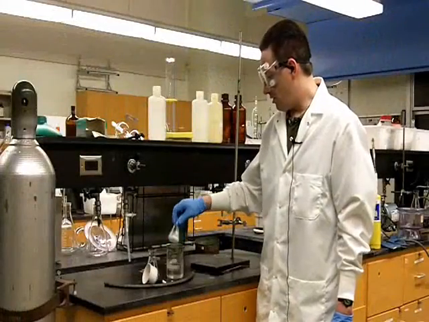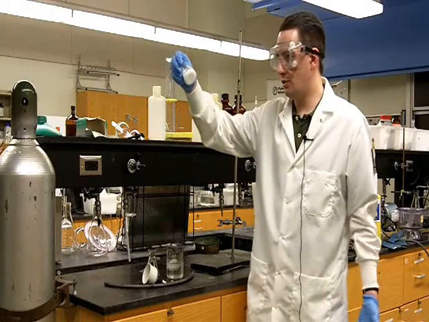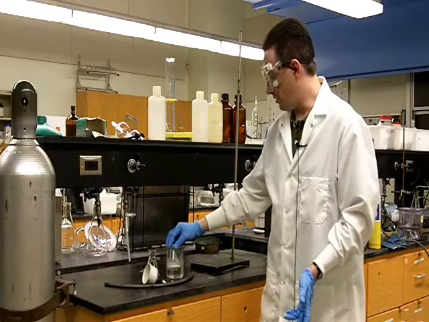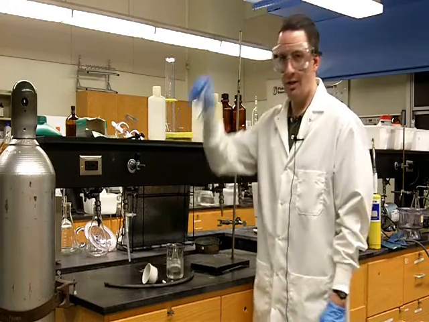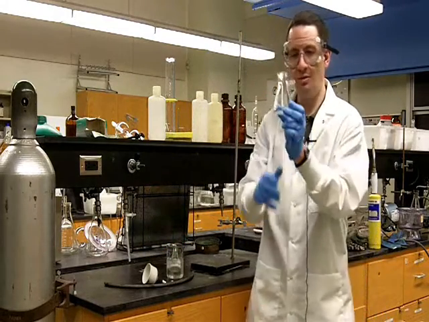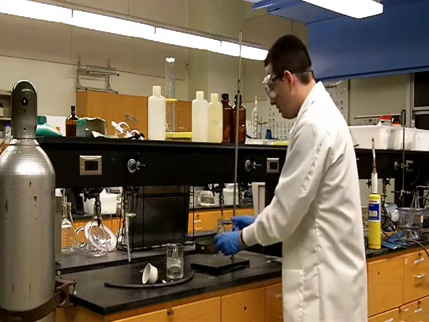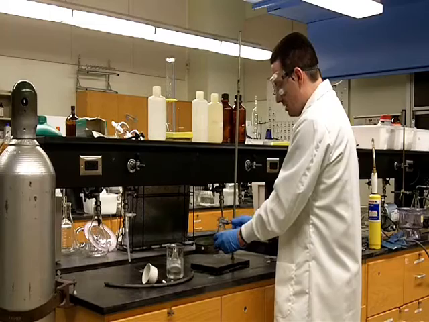So now that our crystallized solution has been sitting in an ice bath for a sufficient time, we're ready to filter it. To filter it, we need a filter flask. This is the piece of glassware that looks like an Erlenmeyer, but also has a sidearm. We're going to clamp that into position.